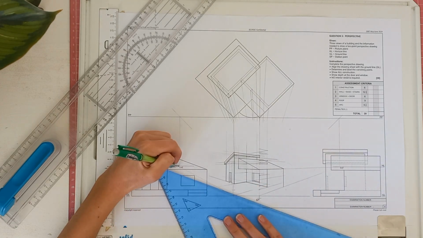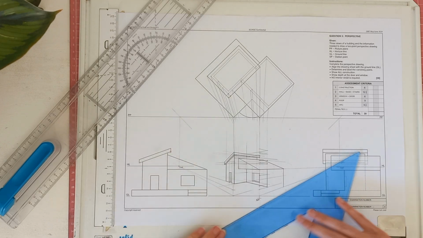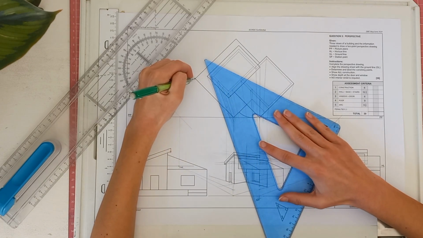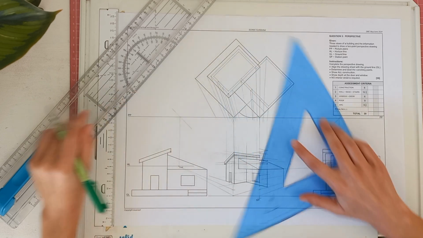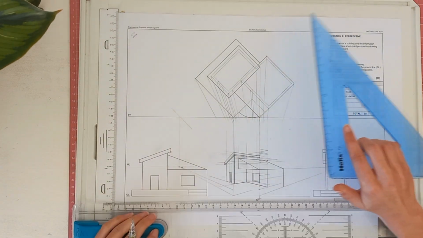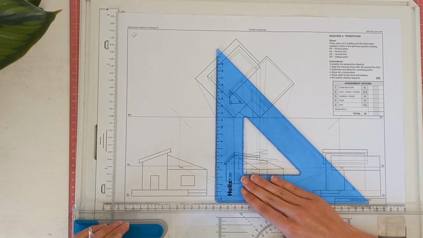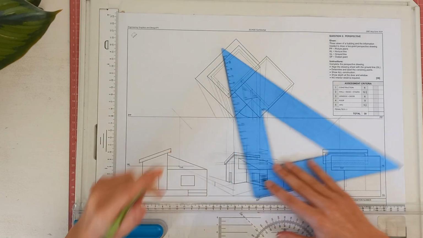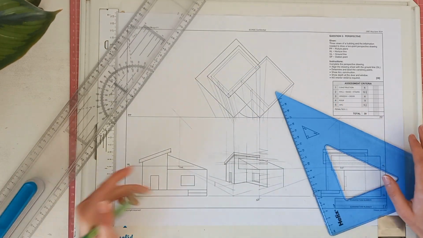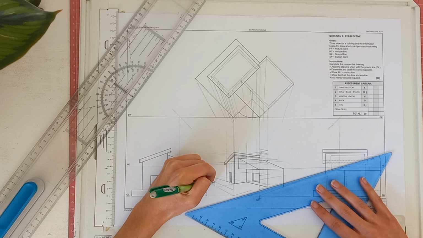And then we are going to draw to the LVP, and then we are going to draw pavement down from the LVP to the SP, or from the picture at the top down to the SP. And then we're going to bring that line down, and that's going to give us the height of our pavement. Okay, now we know that our pavement goes around the house. We're not going to see all of it, but we're going to draw as much as we will see.